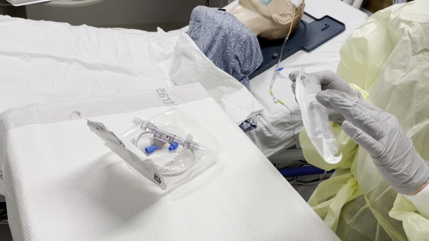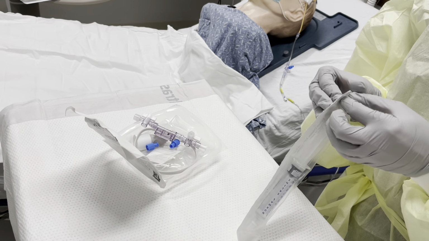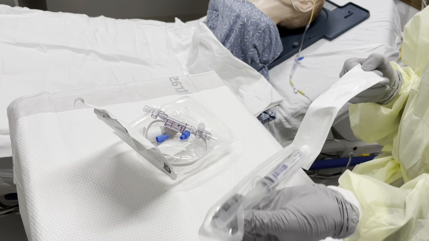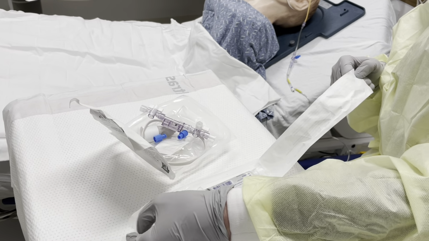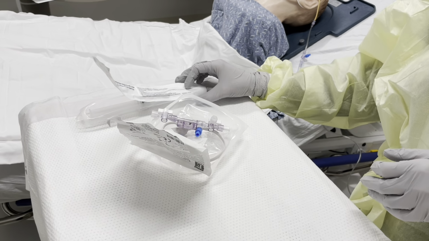Typically, you're only going to need one flush. I bring anywhere from 1 to 3 just in case. You're going to go ahead and open, and I like to hold this part right here, and I just keep it nice and sterile. Just like that. You can keep that top on it, that's fine.